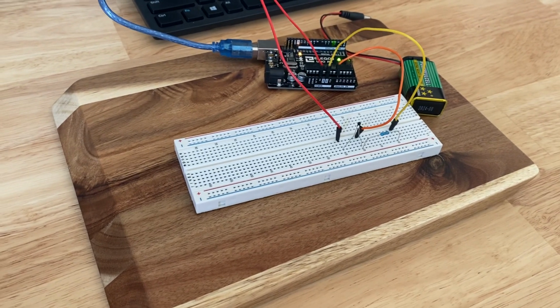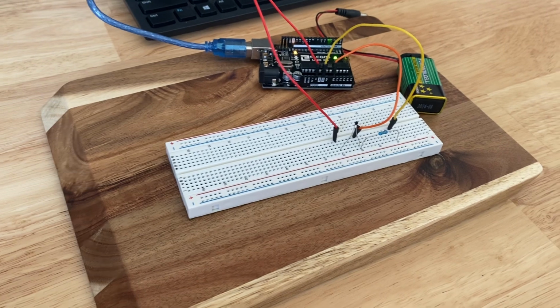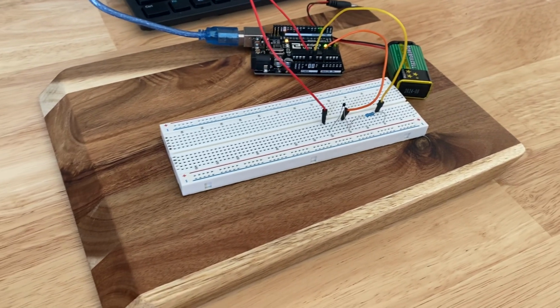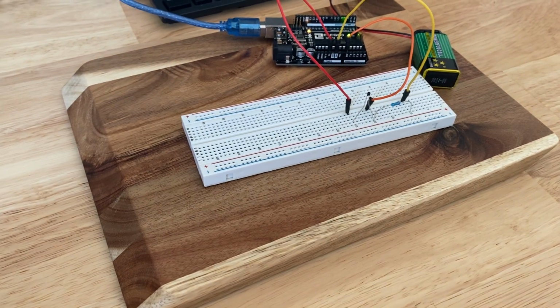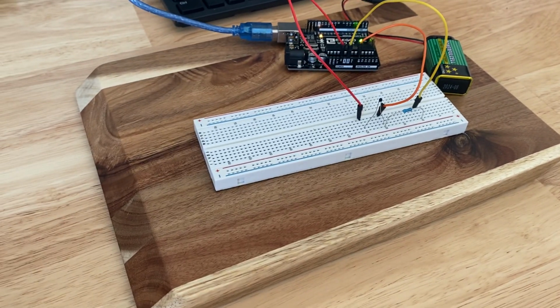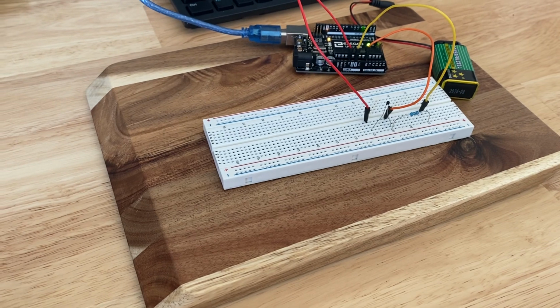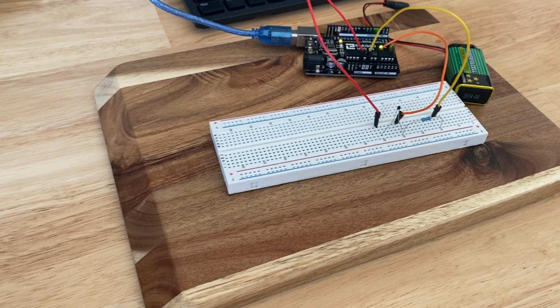This is project 2, serial transmission of temperature. I'm just going to briefly go over what I did, my approach for this project. So let's get started.